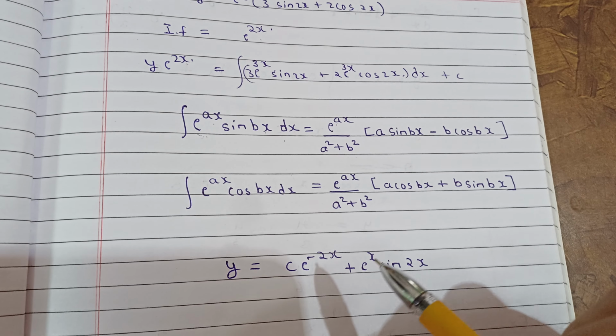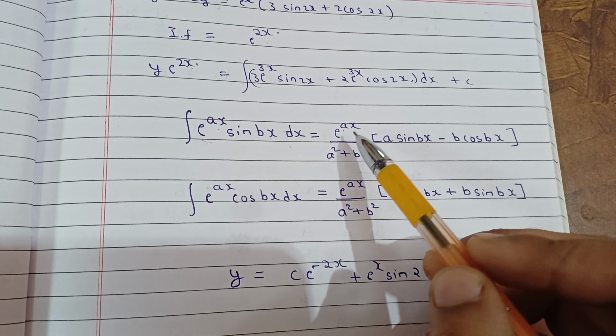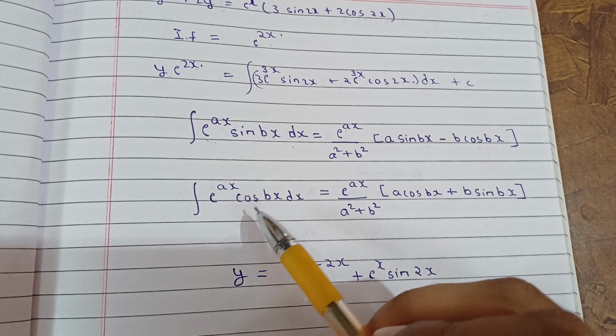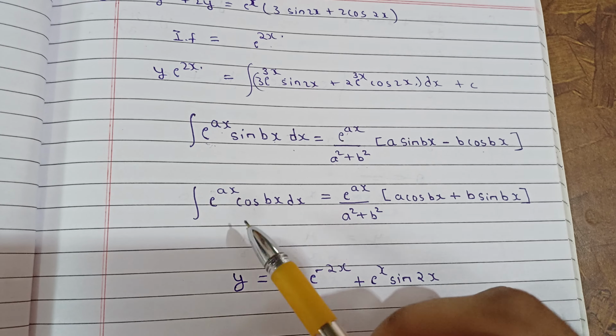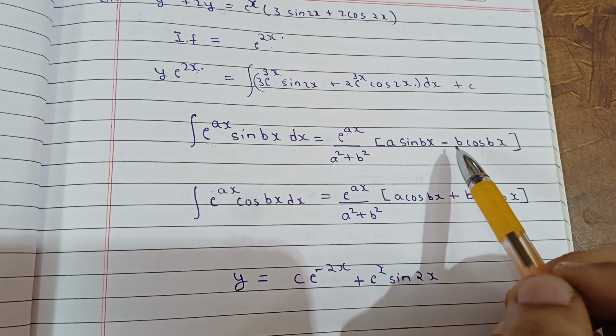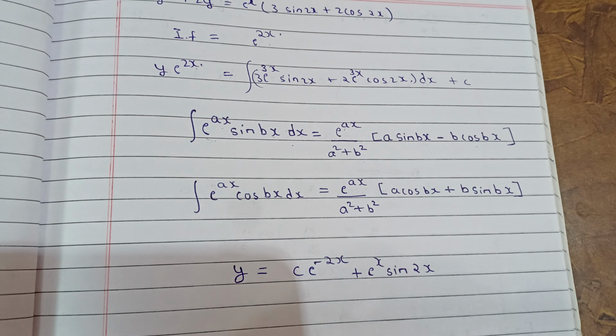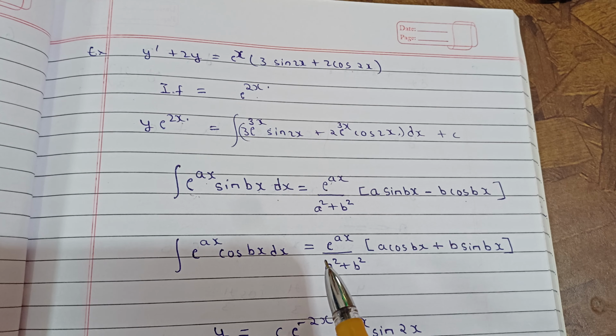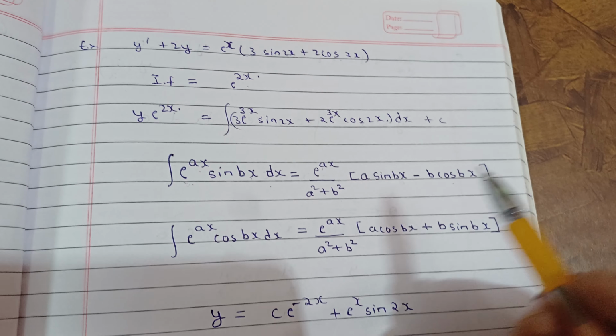So how can you remember this? Just remember the e^(ax) term, and inside, if it is sine, then it will start with sine and then cos. If it is cos, then it will be cos and then sine. For cos it will be plus, and for sine it will be minus. So remember these formulas, these are very important formulas. It will save a lot of time for you in the exam.